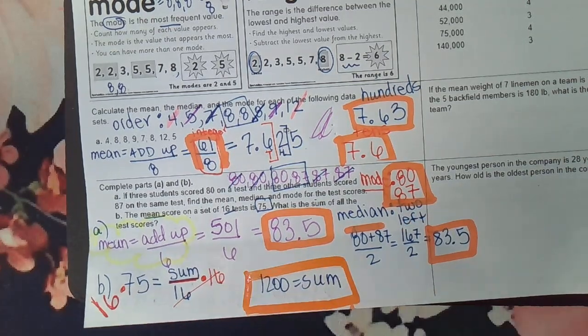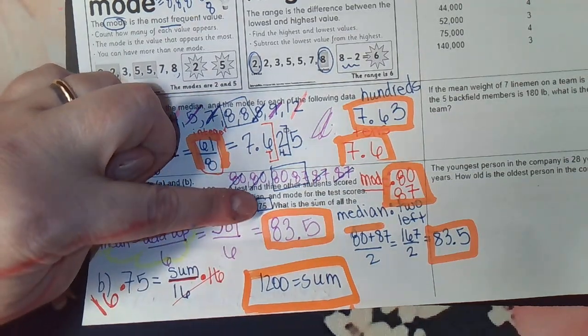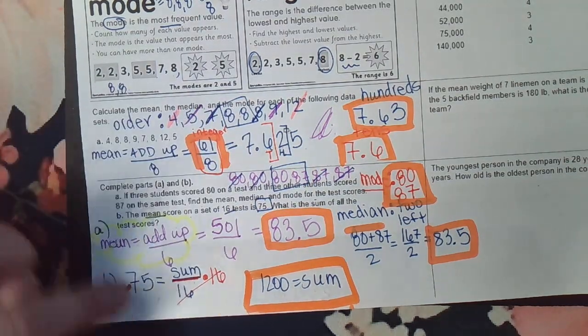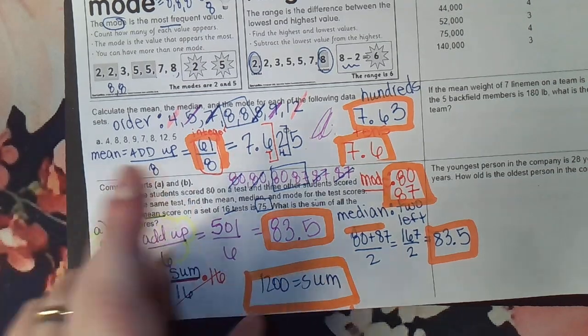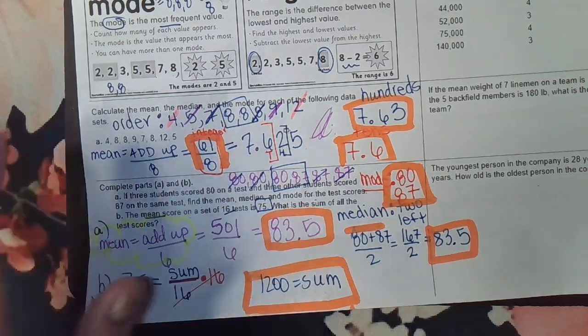So you take those two numbers they give you, and whatever comes after the word is, like 75, that goes in place of the word mean. However many tests you're talking about, that's the number that goes on the bottom.